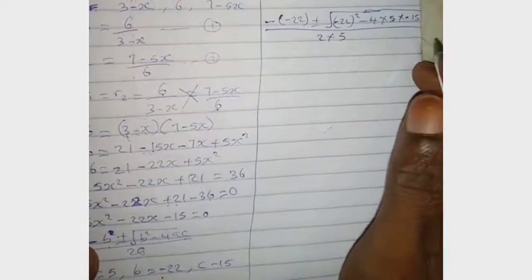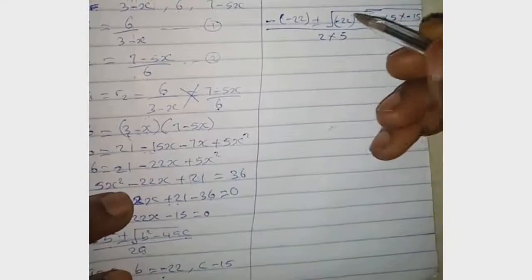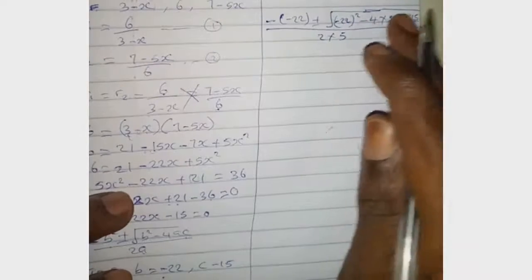What we do here is very simple: open the brackets and solve inside the square root.